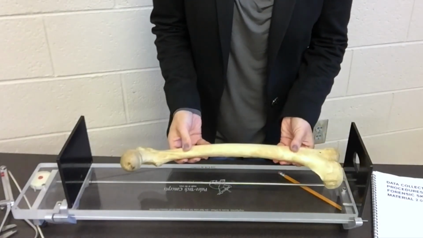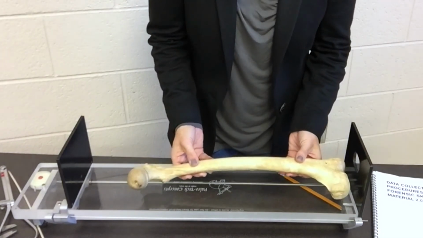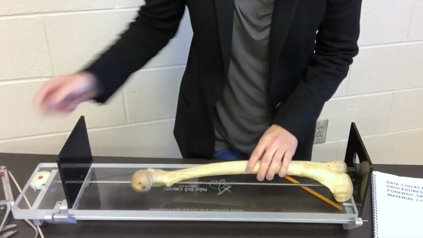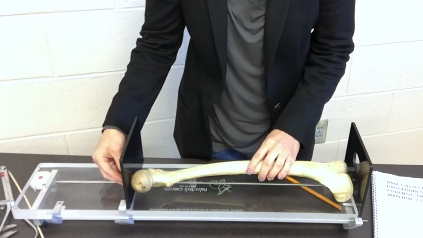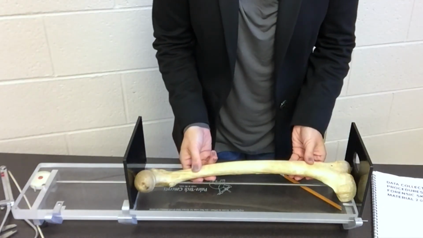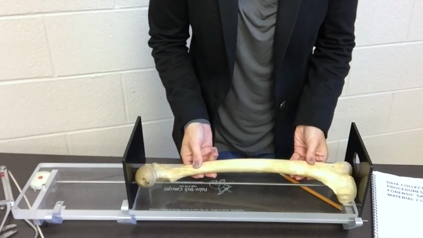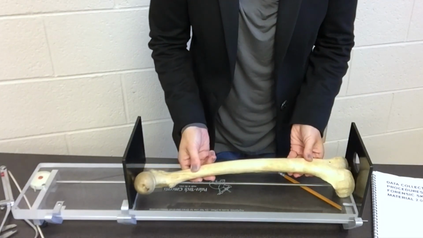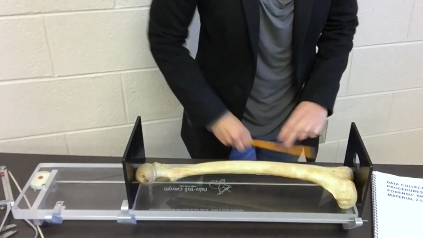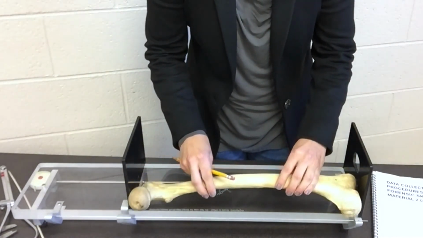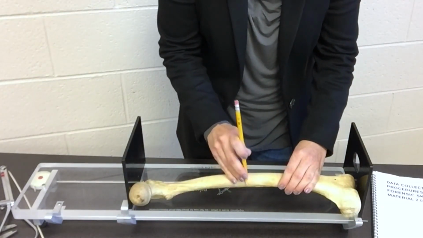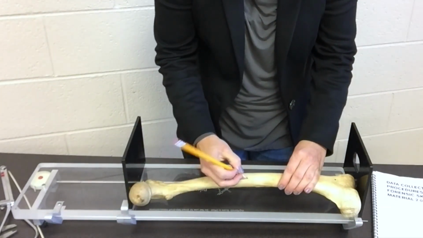Okay, so to take the maximum length of the femur, you're going to place the distal portion of the bone against the fixed end plate, and you're going to move the movable end plate to the proximal portion of the bone. Now, this is a maximum measurement, so you're going to move the bone sideways, up and down to make sure that you get the maximum reading. At this point I like to mark the midshaft for my midshaft measurements. I'm just using a pencil.